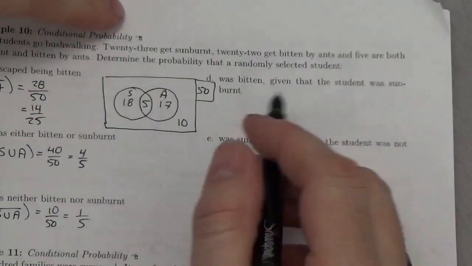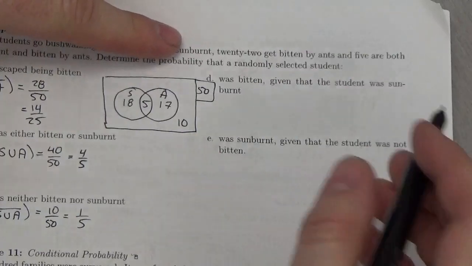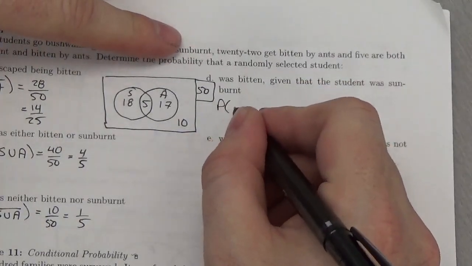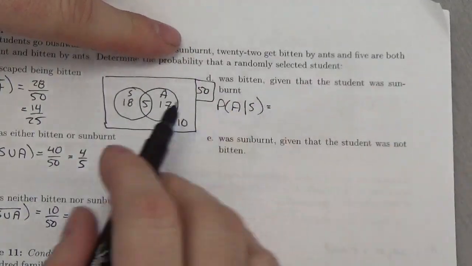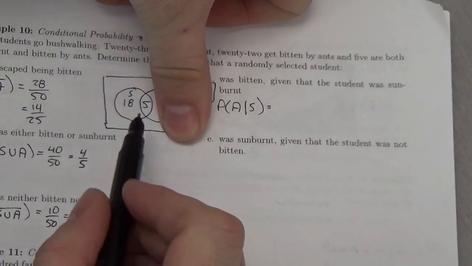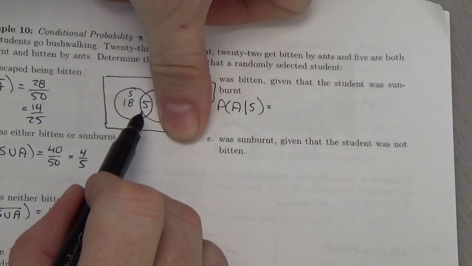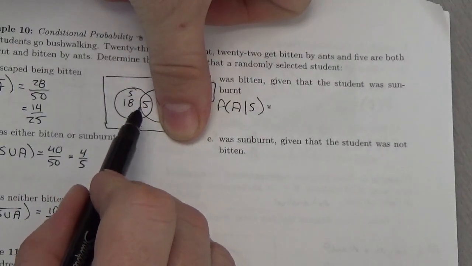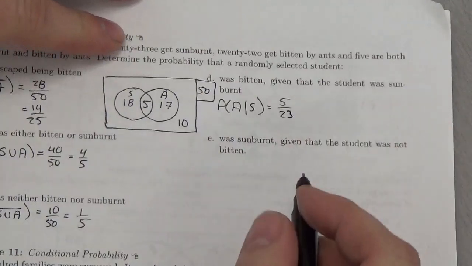Now, over here, what's the probability that the student was bitten given that the student was sunburned? So this is the probability that they were bitten by an ant given that they were sunburned. Okay, so we already know we're dealing with the sunburnt set of students. We're only looking at this group right here. There are 23 people here. There are 5 people that fall into the category of being bitten. So that's going to be 5 out of 23.